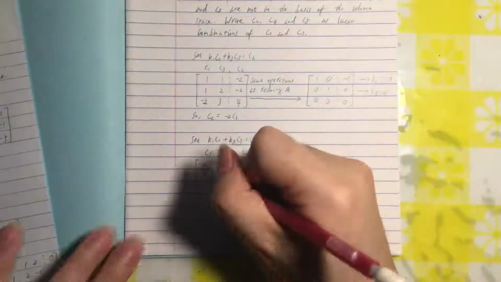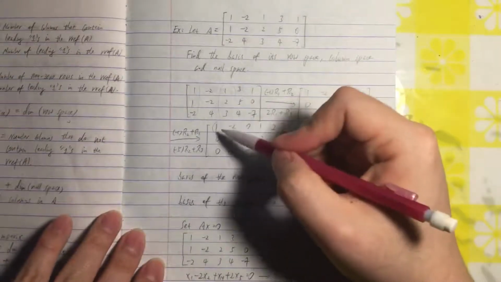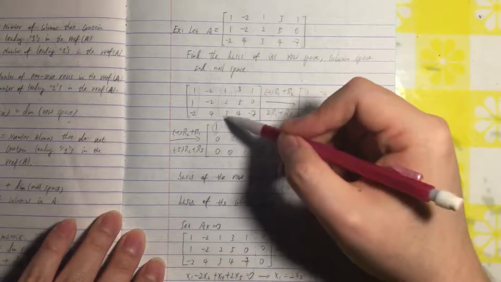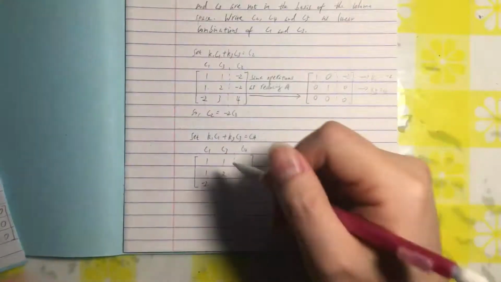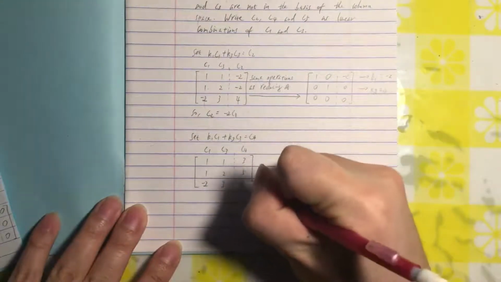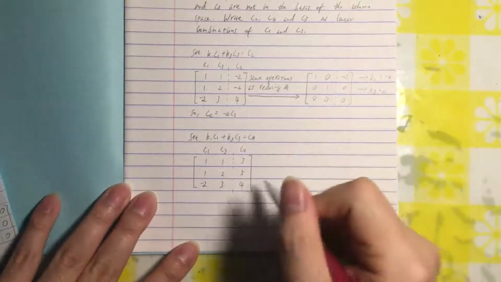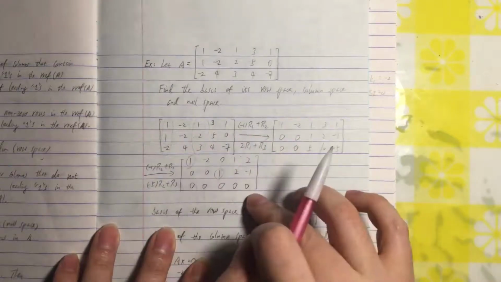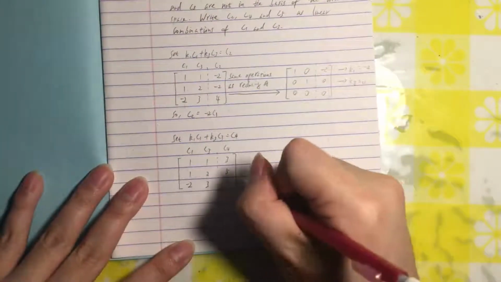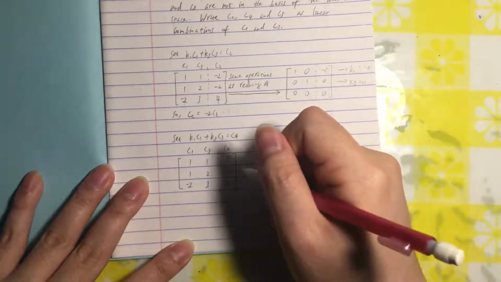C1 is the first column vector in matrix A, 1, 1, negative 2. C3 is the third column vector in matrix A. That's 1, 2, 3. C4 is the fourth column vector in matrix A. That's 3, 5, 4. Next, we reduce this matrix using the same operations as we used to reduce matrix A to its reduced echelon form.